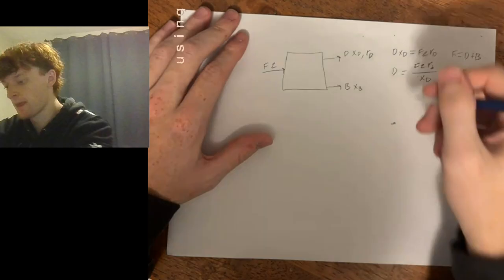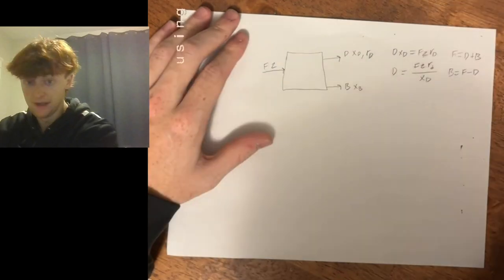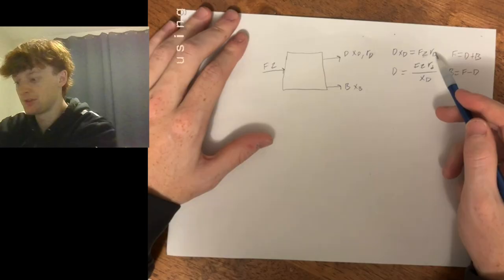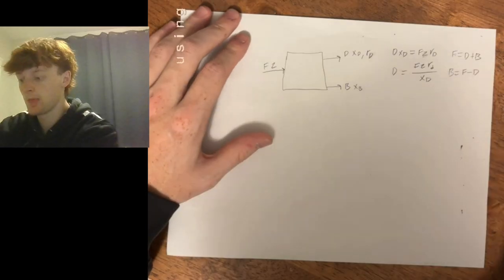So now that we know B, solving for XB will be pretty easy. We kind of just use what we did up here, except we change our recovery rate for the distillate to our recovery rate for the bottom, and the recovery rate for the distillate plus the recovery rate for the bottom has to equal 1.